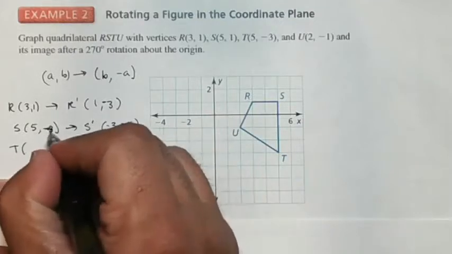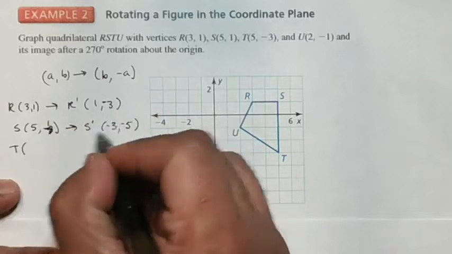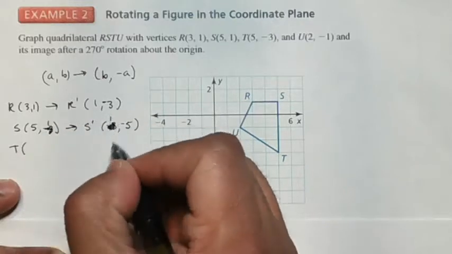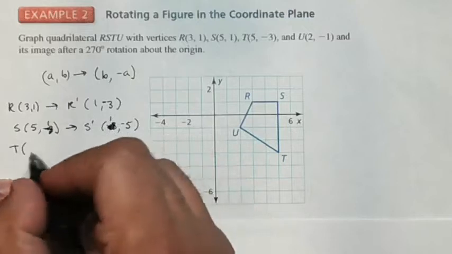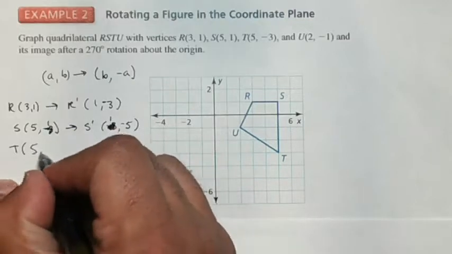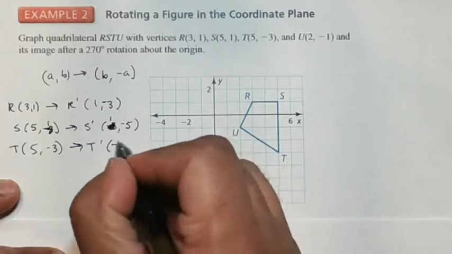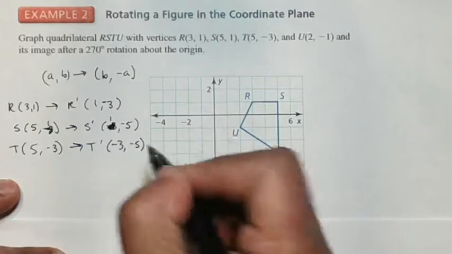Oops, I looked at that wrong. T is at 5, 1. So this is going to be 1, negative 5. T is at 5, negative 3. So T prime is going to be negative 3, negative 5.